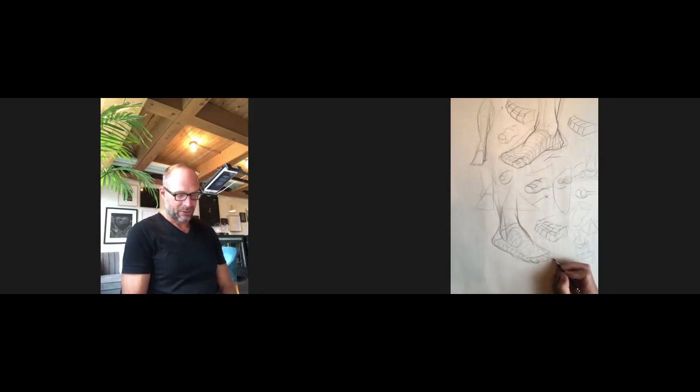And again, because overlap creates depth, if I just do something like this, where that overlaps this, this goes in front of that, this goes in front of that, and then this goes in front of that, I get a pretty decent version of a foot just by putting that in.